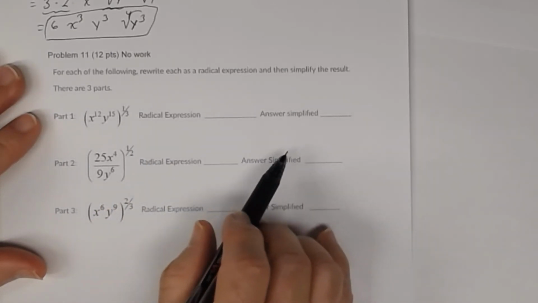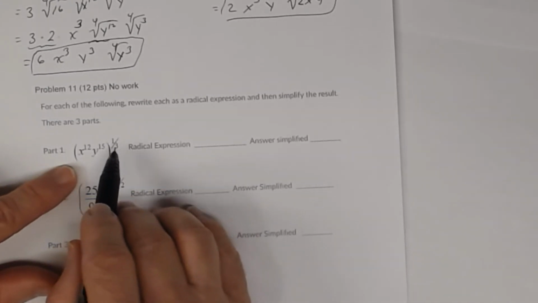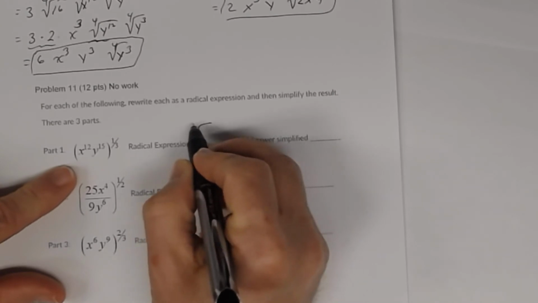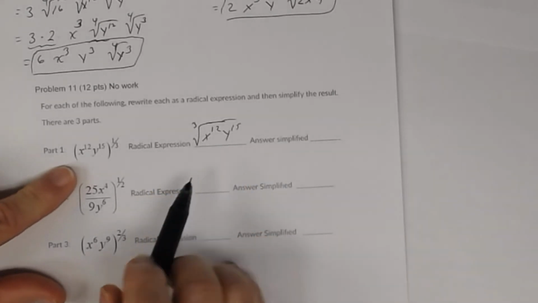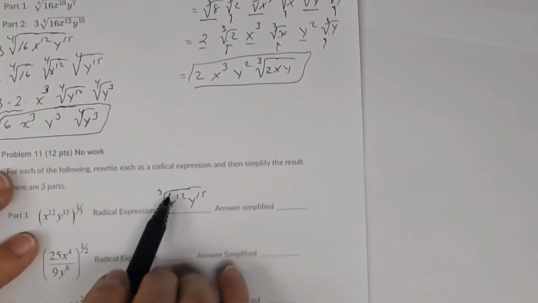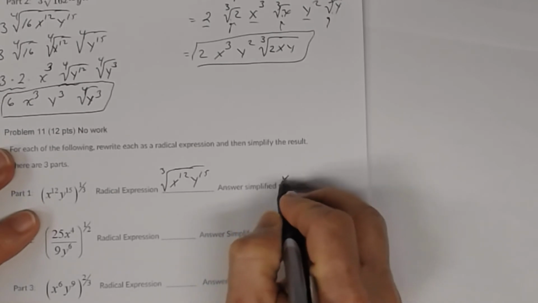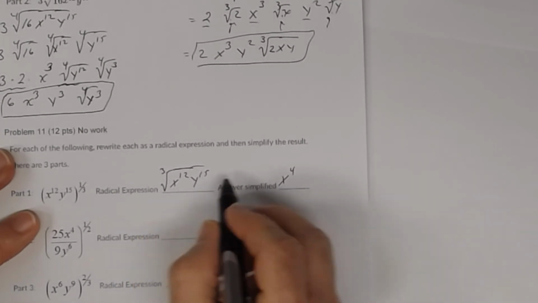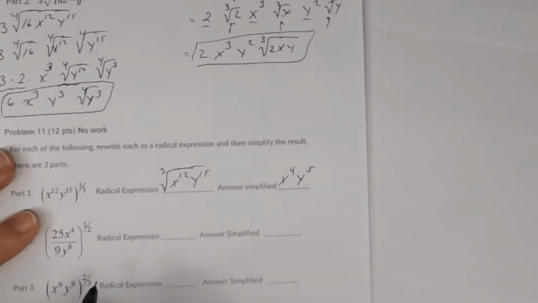And then you want to simplify your answer. So remember, as a radical expression, the exponent of 1/3 means cube root. So as a cube root of x to the 12th, y to the 15th. And now these are very similar to those. So 12 divided by 3 is 4, so x to the 4th. And then a cube root of y to the 15th. 15 divided by 3 is y to the 5th.